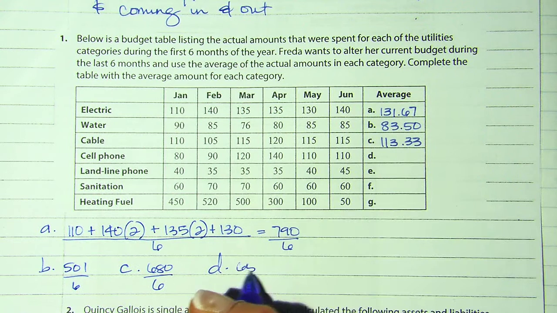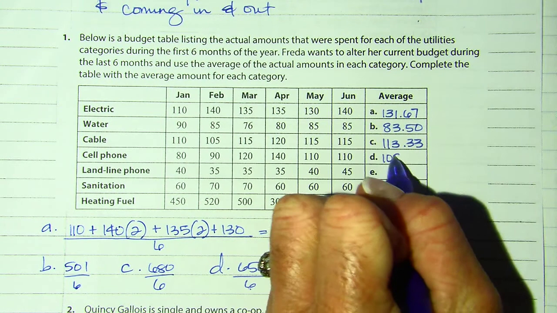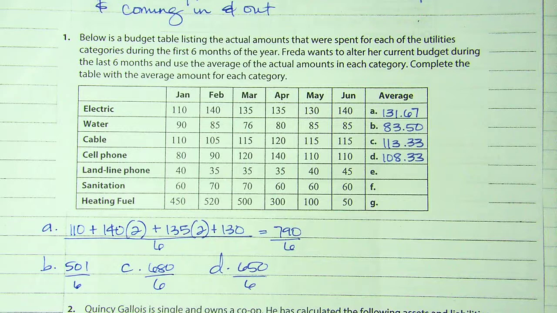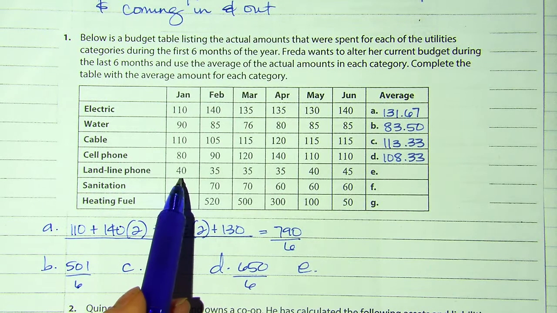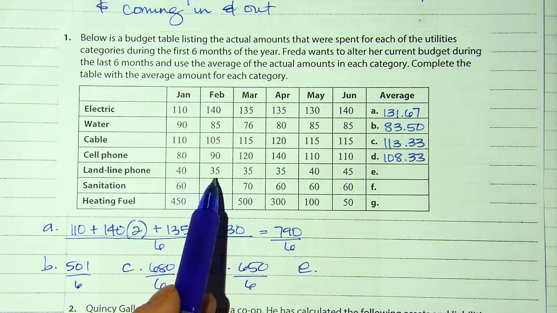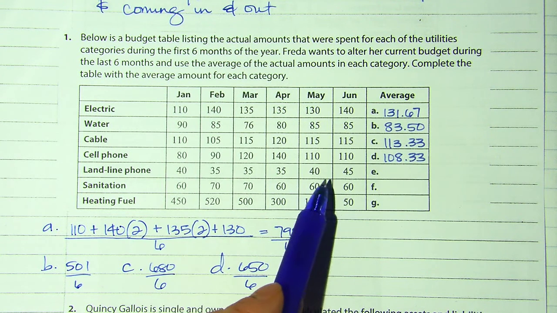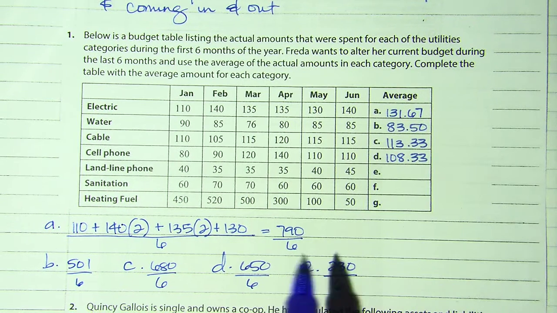I get 650 divided by 6. I get $108.33. So we're simply finding the average, super easy. So E, 40 times 2 plus 35 times 3 plus 45. I got 230 divided by 6. I got $38.33.